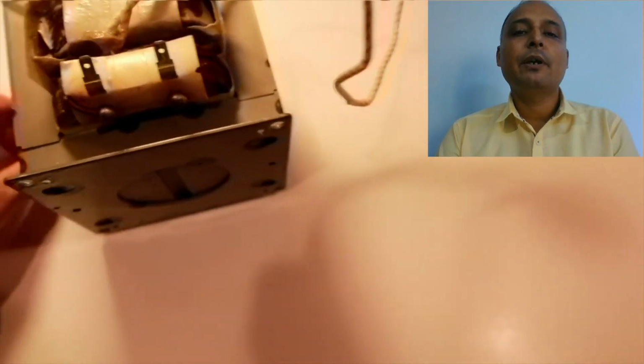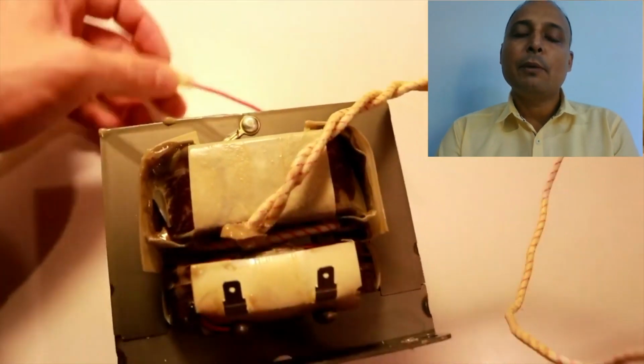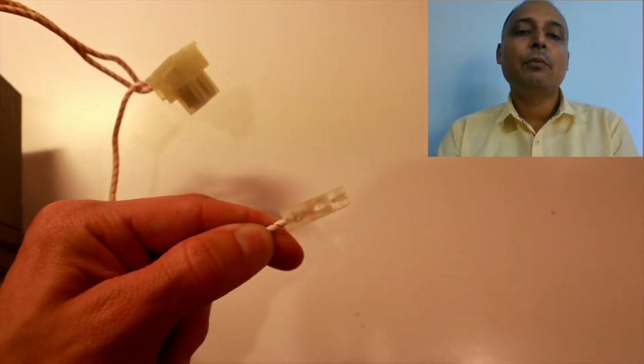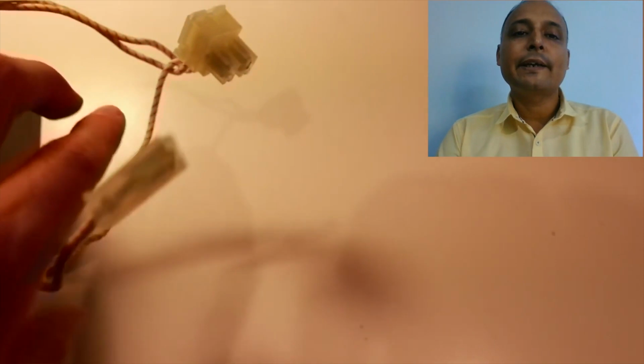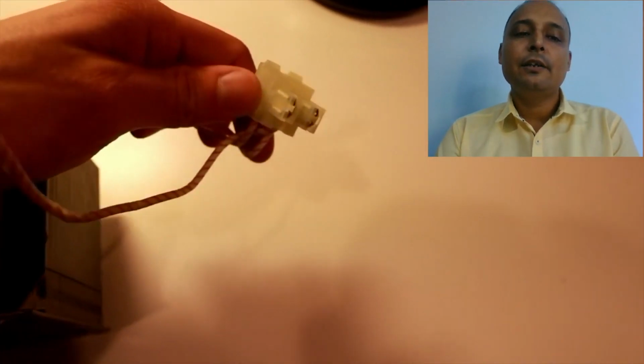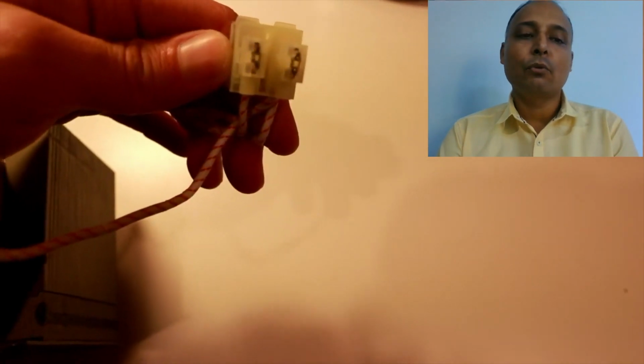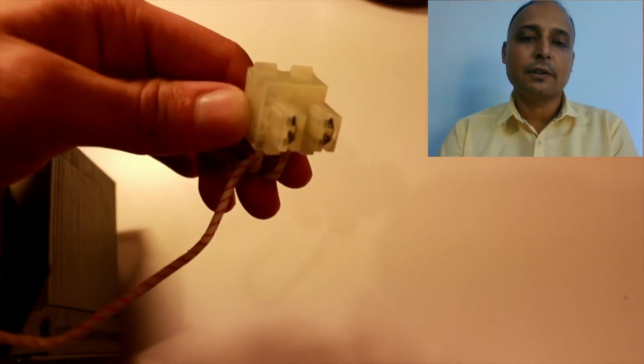Also, another way we can do the checking is by providing power supply to the primary side, and in the secondary higher voltage side we can make short circuit connections like this, and these short circuit connections will allow the current to flow through the secondary side of the circuitry.